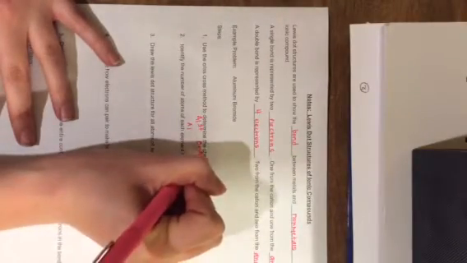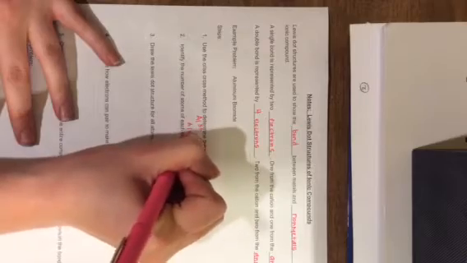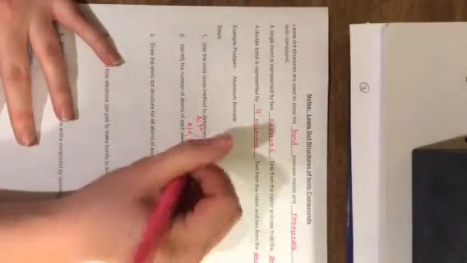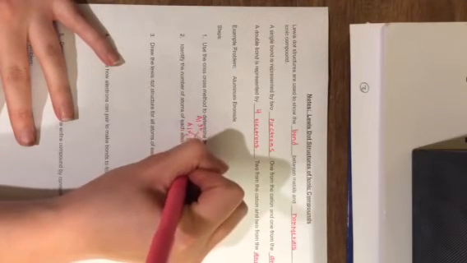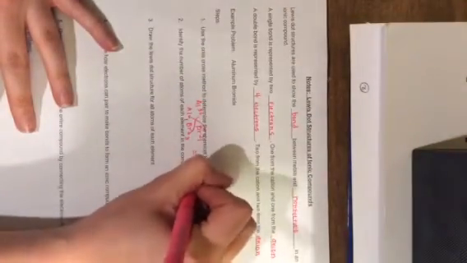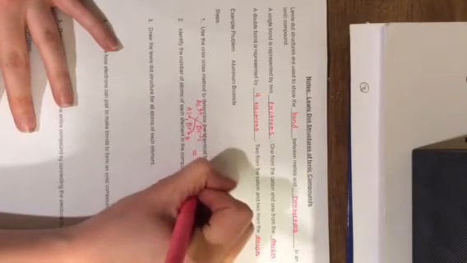So when we do our crisscrossing, the 1 implies that there's going to be 1 atom of aluminum, and the 3 implies that we're going to have 3 atoms of bromine. So our chemical formula is going to look like this: AlBr3. Okay, so there's our chemical formula.